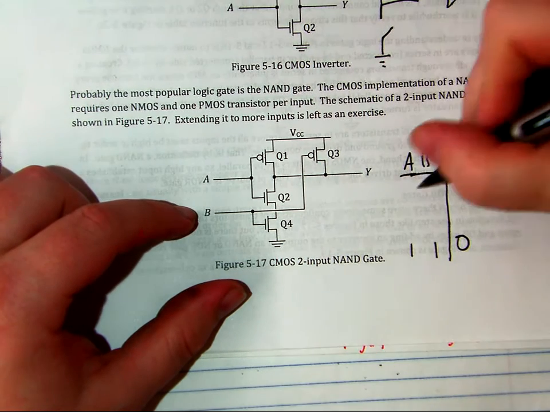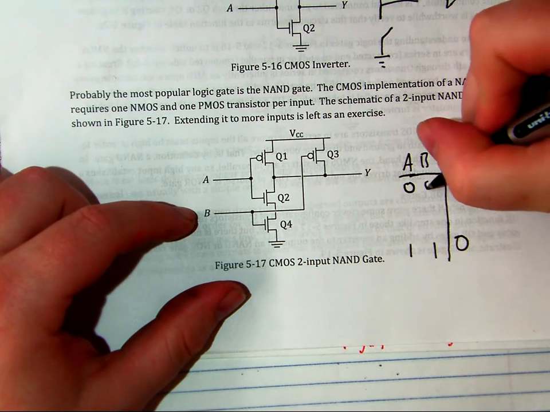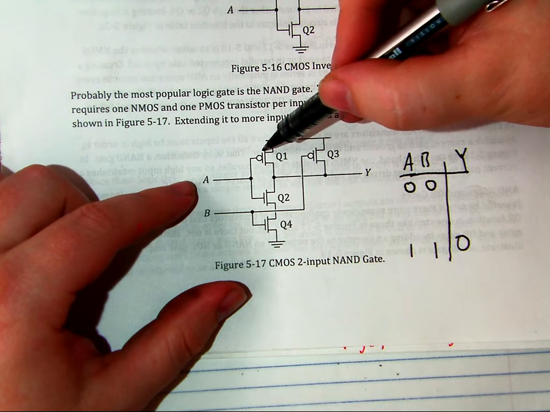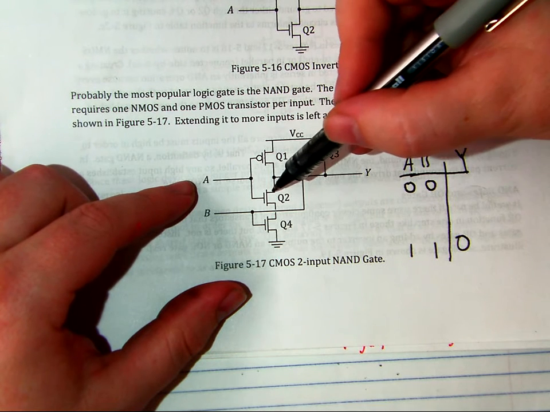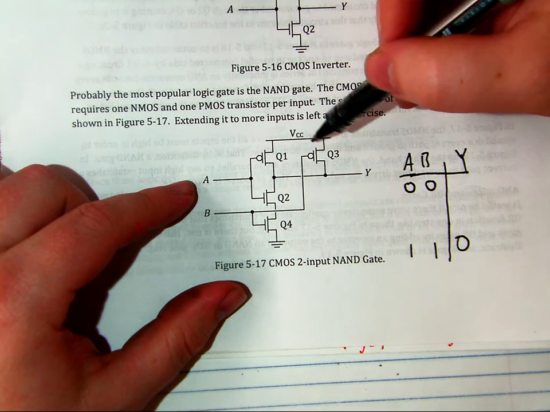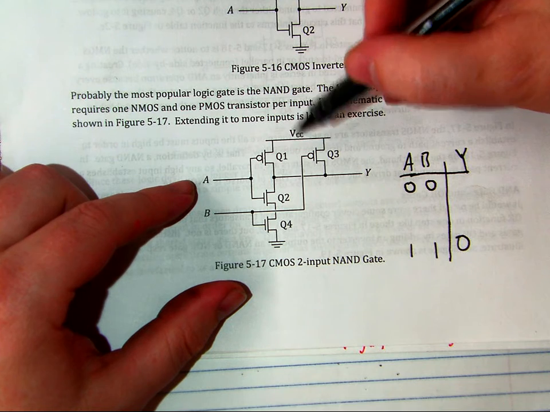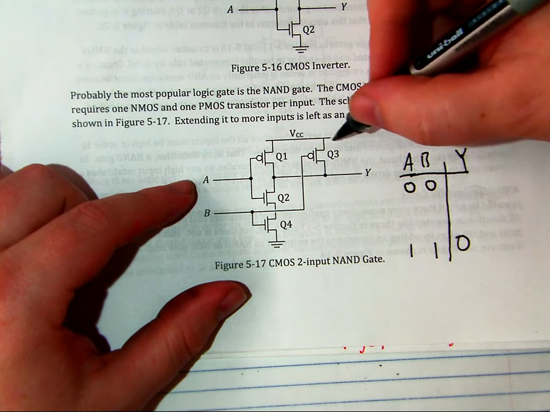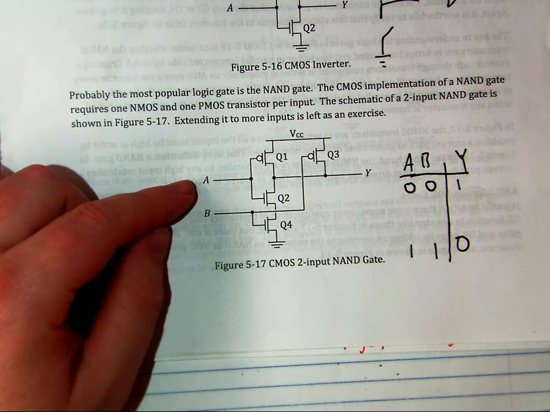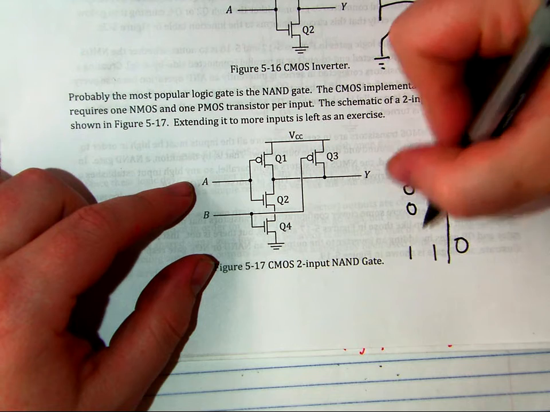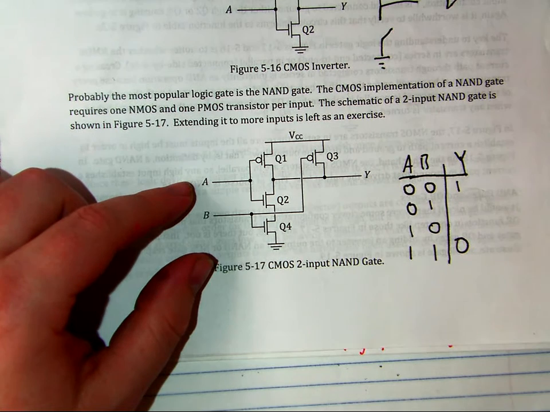Okay, so what if we go the other direction? They're both zeros. Well, 0 means this guy is on, right, because it's inverted. This is off, and this is on. So both of these are pulling up to VCC, which is 1.